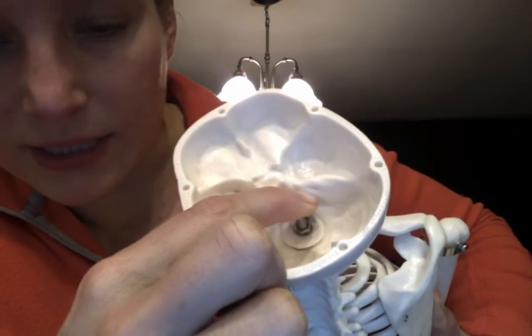And then we have the internal acoustic meatus. It's kind of hard to point out because there's no actual holes, but you can see there's a little indentation right there. So that is obviously a part of the ear also. Passing through that are cranial nerves 7 and 8 for sensory of our hearing.